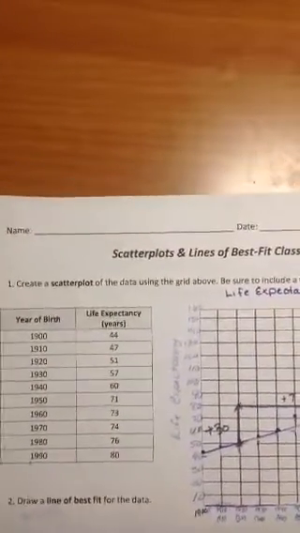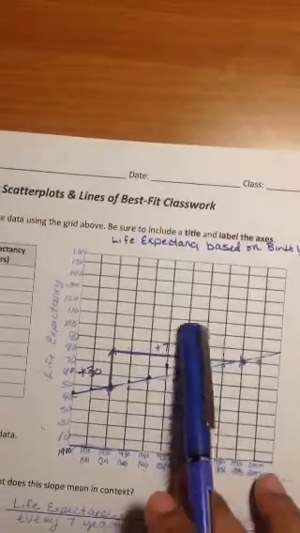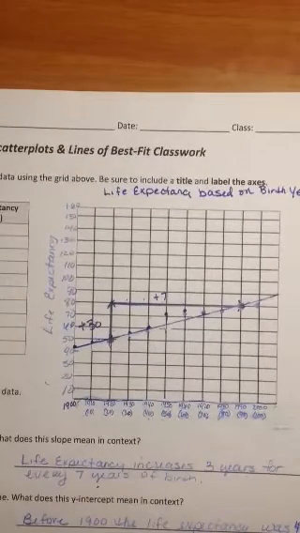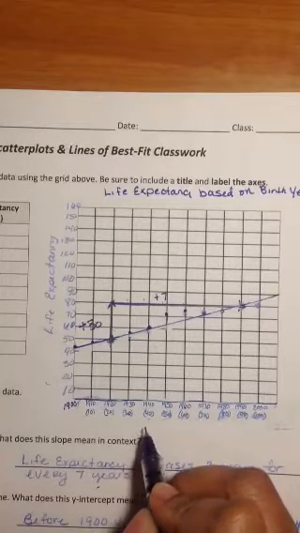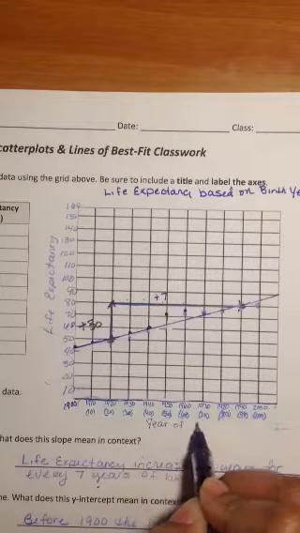I've already got one done to save a little bit of time. You're just going to follow along, but after you watch this video, go back and try it on your own. Okay, so I labeled this life expectancy based on the birth year. For my x-axis is the year of birth, so I'm going to put that here. Year of birth.